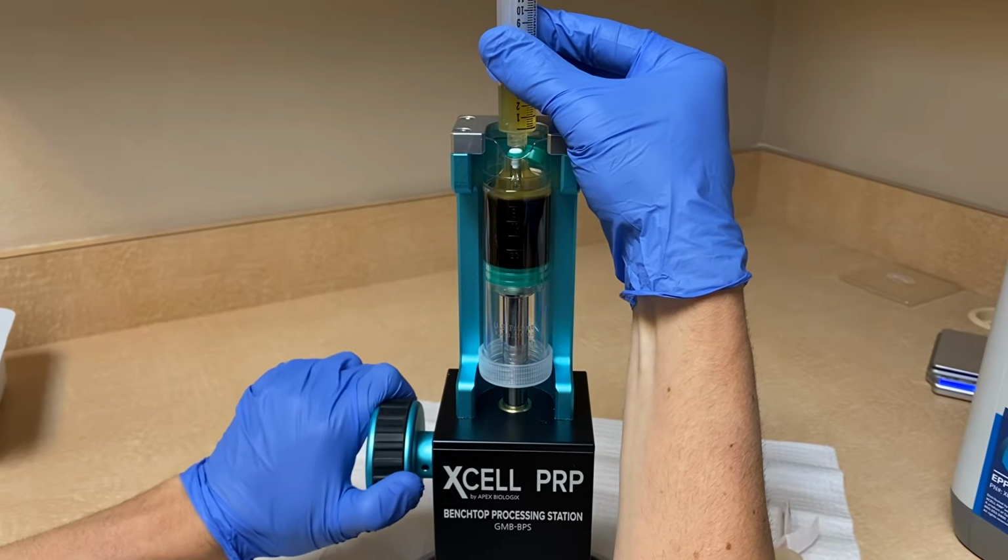The nice thing about platelet-rich plasma, or PRP, is we can also use it to inject the discs and the associated ligaments as well.